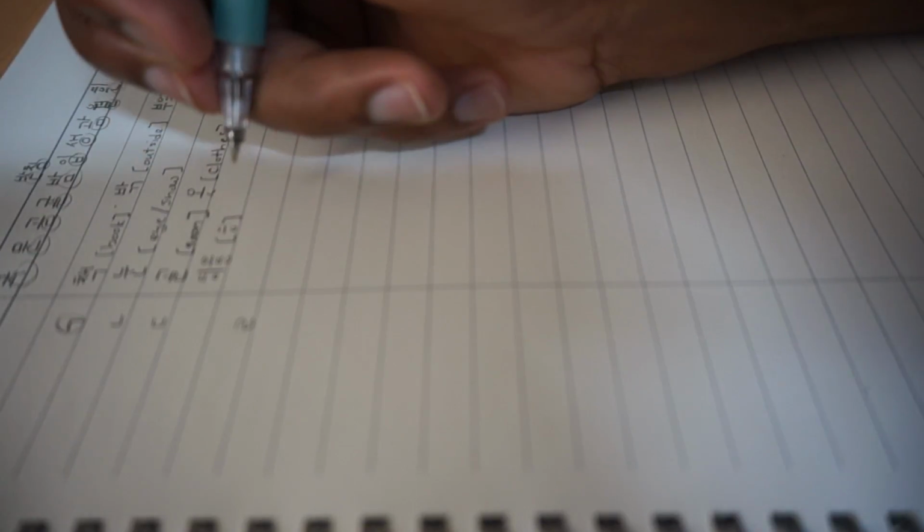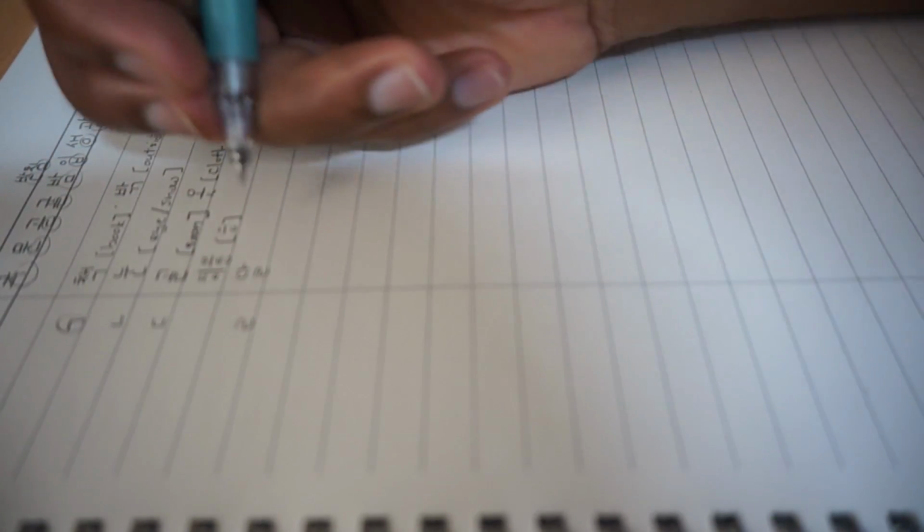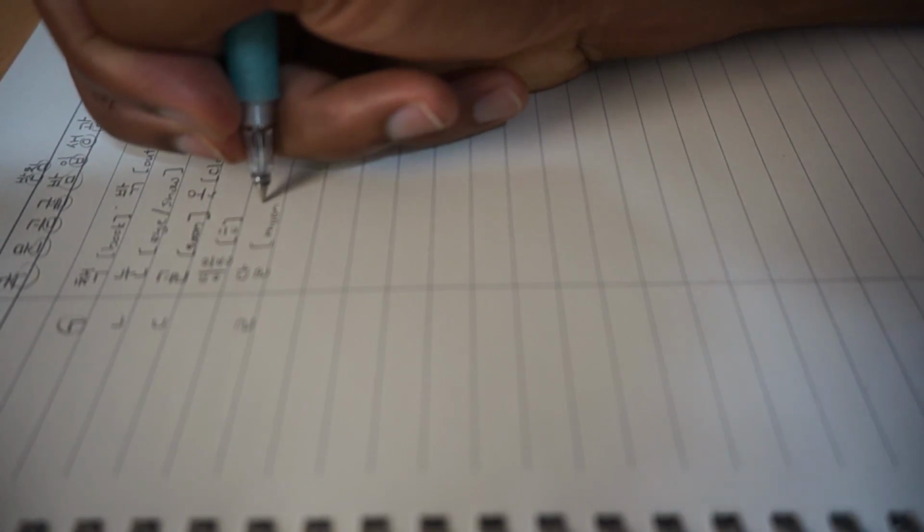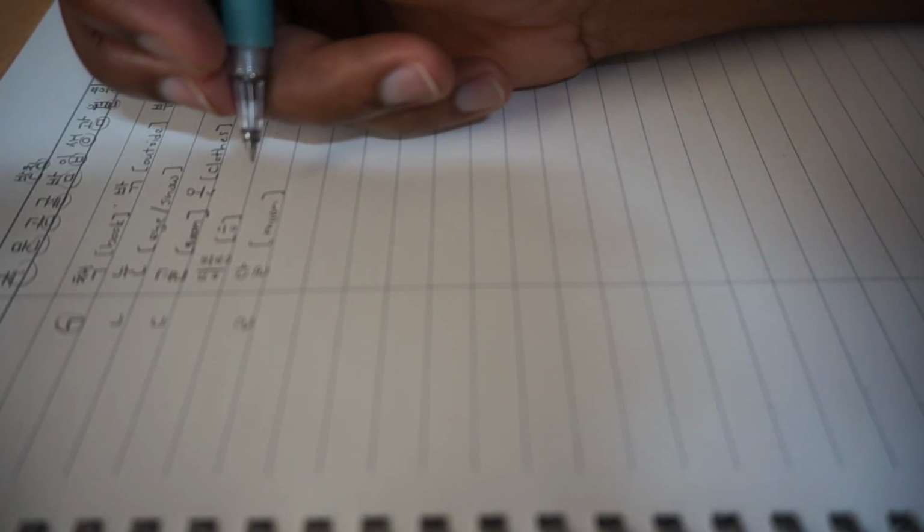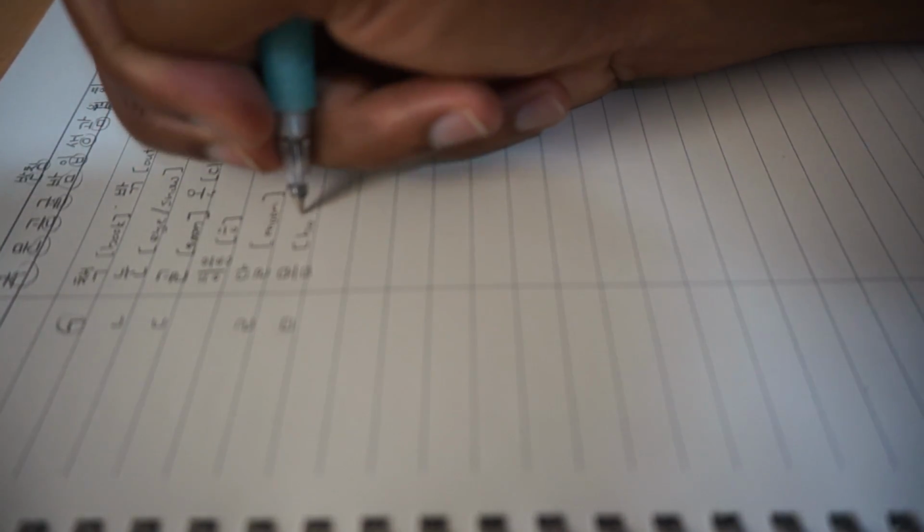Then we have the r sound, or sorry, when it's at the end, it makes like an L sound. So dal, dal, dal, which is moon. Then we have this, the mom, which means body.